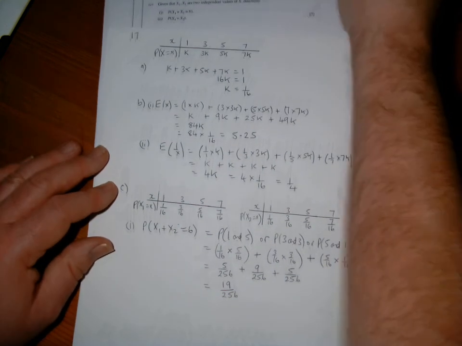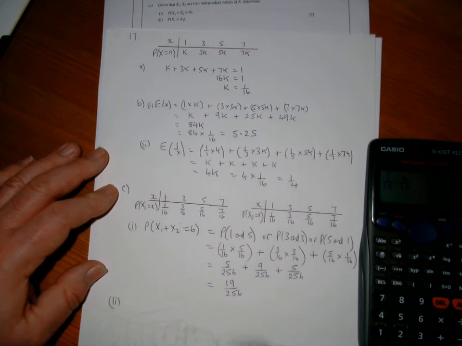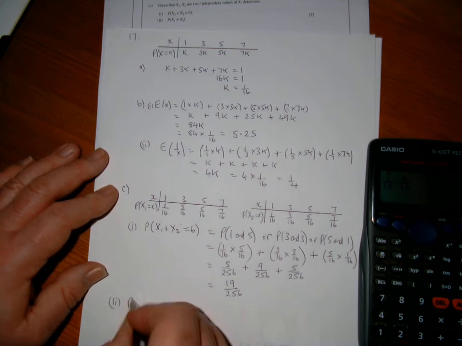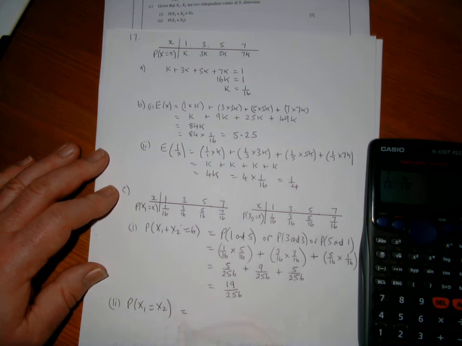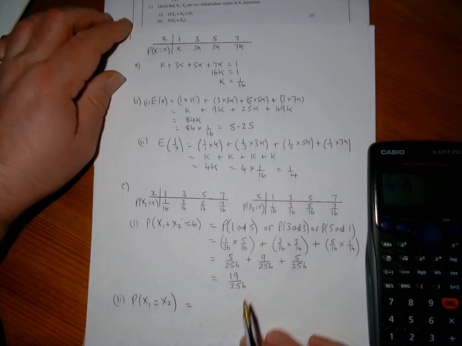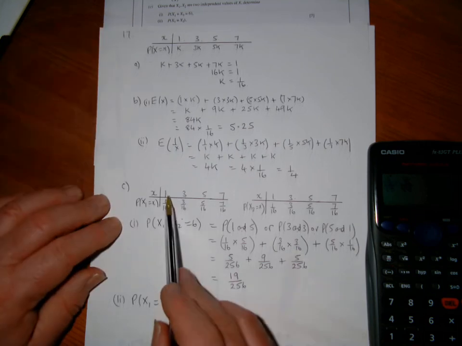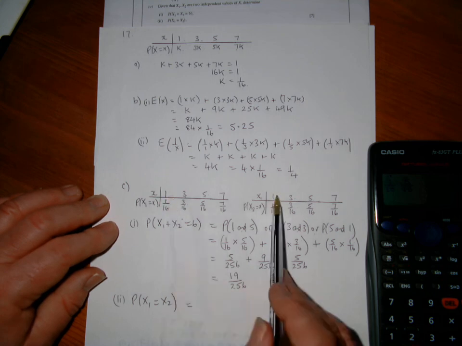Okay, so the last part is I want the probability that X1 is equal to X2. So I could take an x value from the first table and an x value from the second table, and they have to be equal.